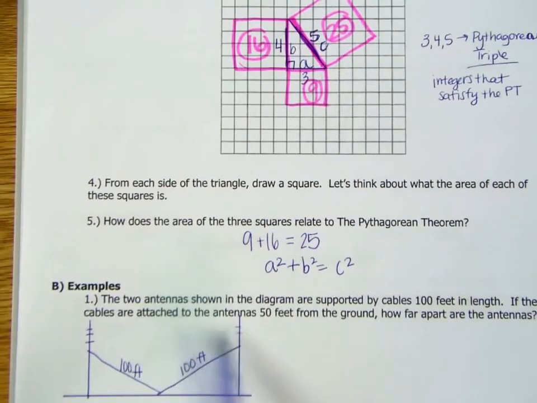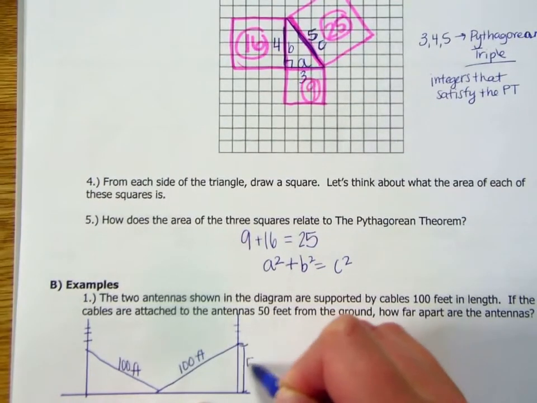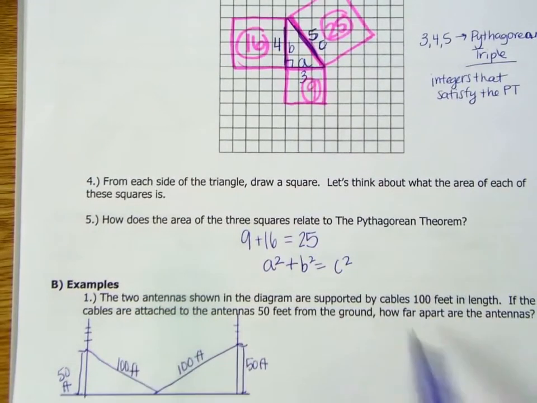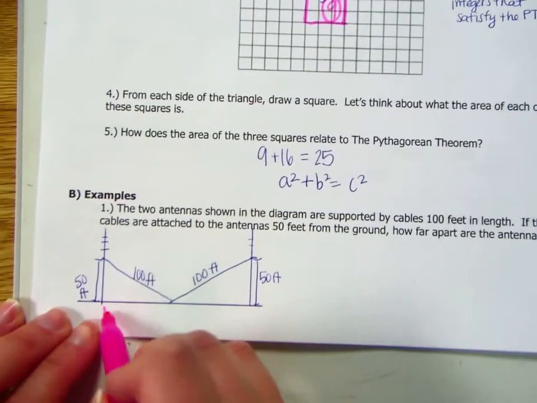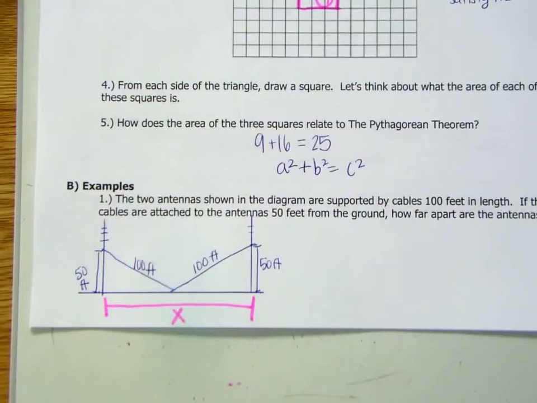If the cables are attached to the antennas 50 feet from the ground, so from the ground up to where the cable is attached is 50 feet, how far apart are the antennas? So I'm looking for the length from one antenna to the other, okay?